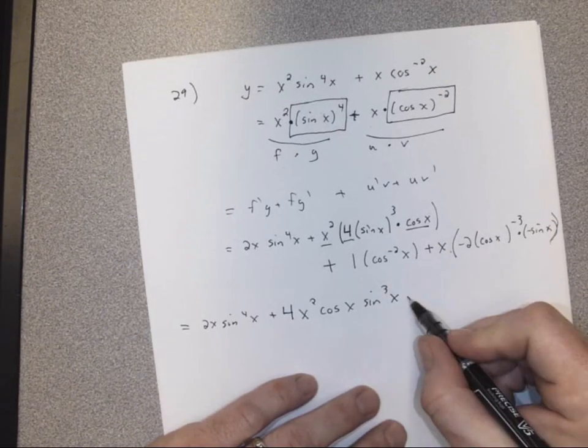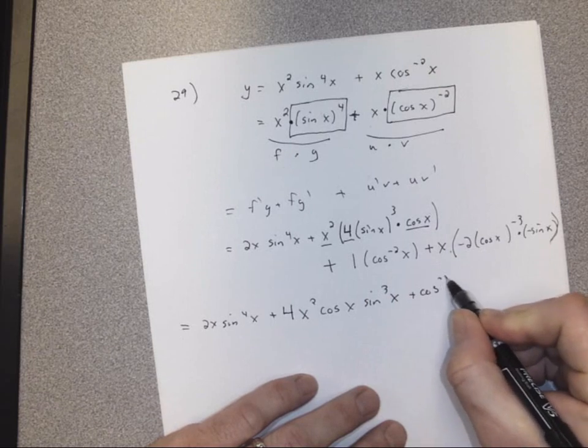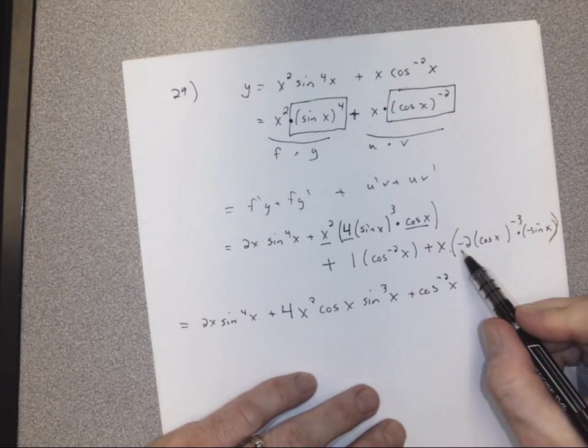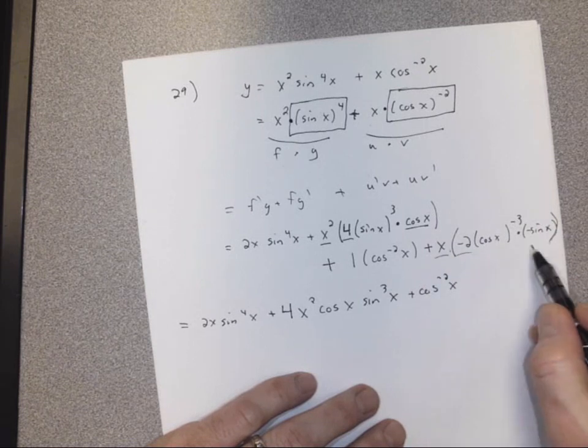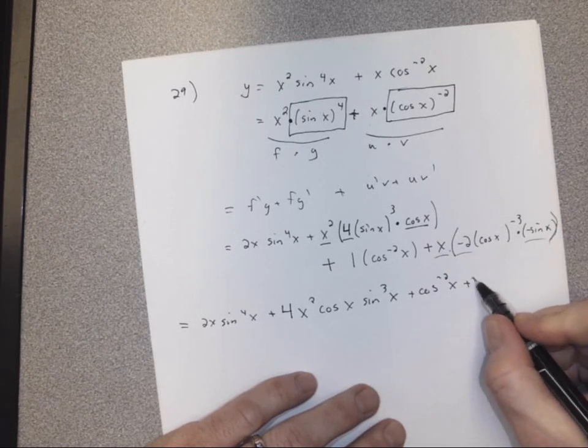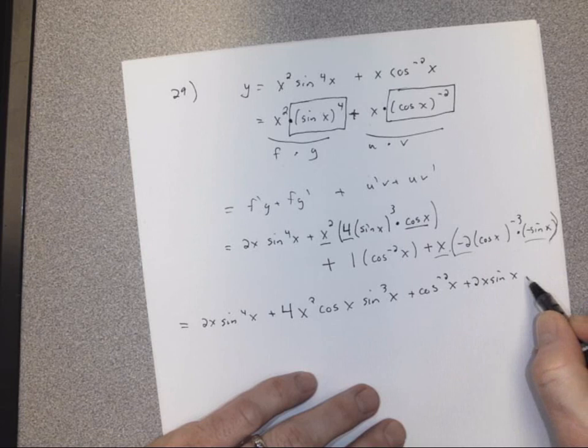And then I have this one, I have plus cosine to the minus 2 of x. And then here I'm going to put these things together as well. So the x, the negative 2, and the minus sign. So plus 2x sine x times the cosine to the minus 3 of x.